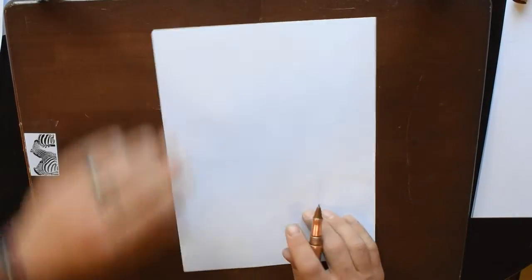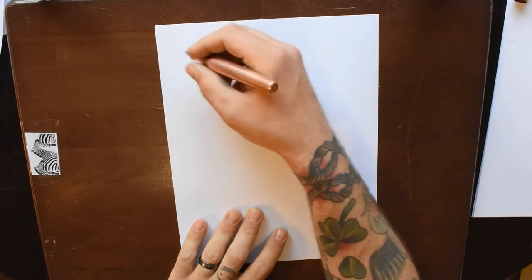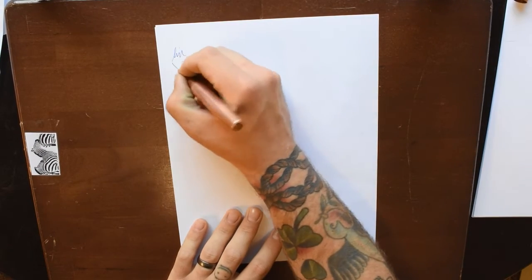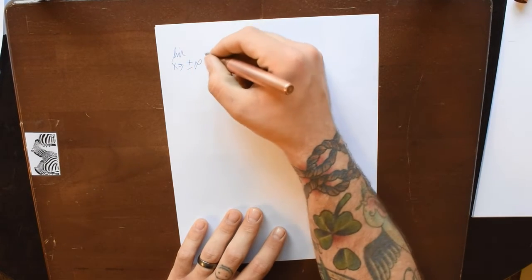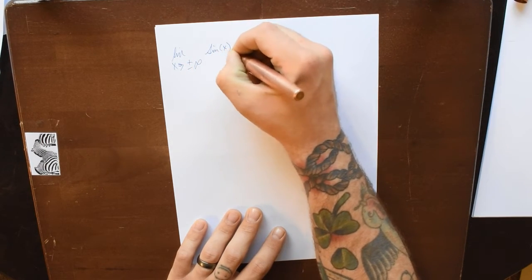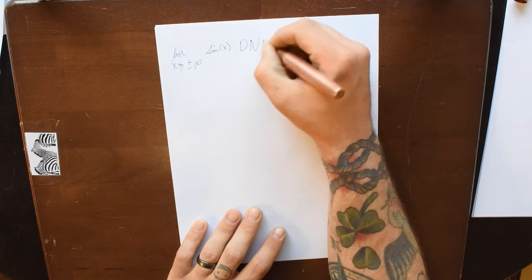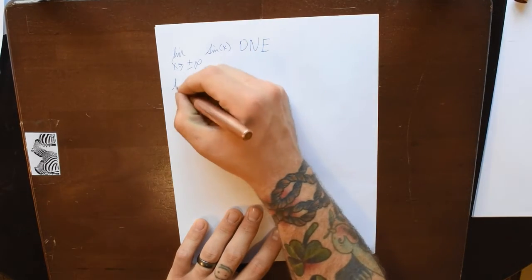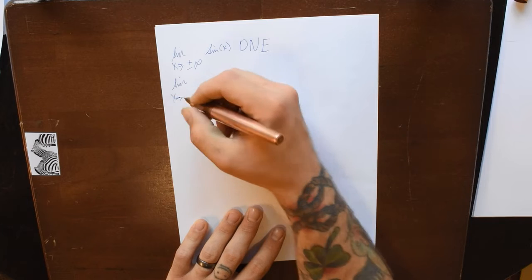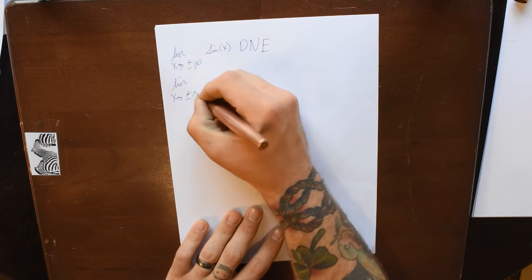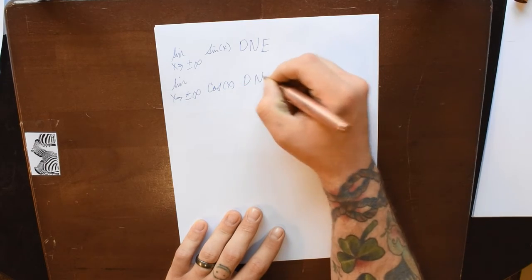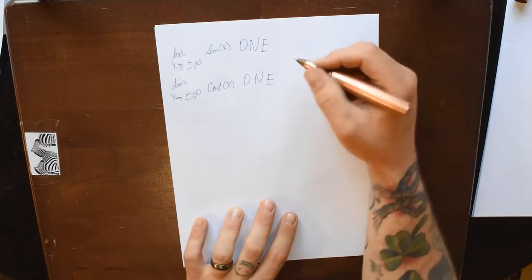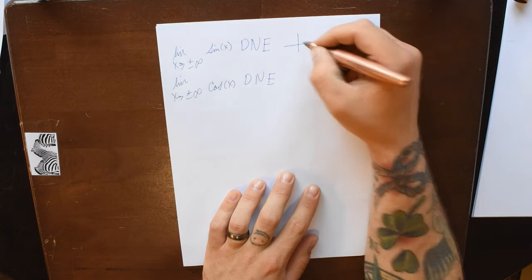So I said earlier, I'll say again, limits as x go out to, honestly, positive or negative infinity of the sine of x do not exist. Similarly, limits as x go off to plus or negative infinity of the cosine of x do not exist because they oscillate forever.